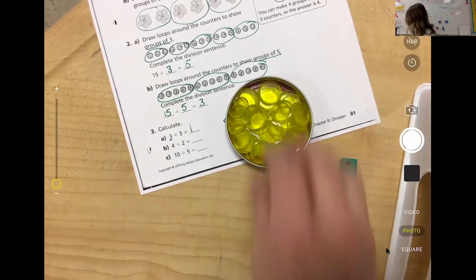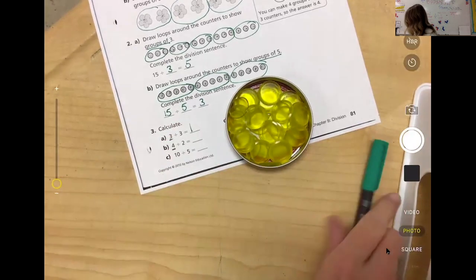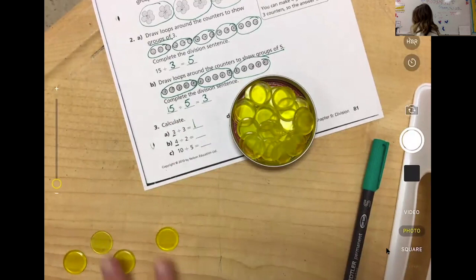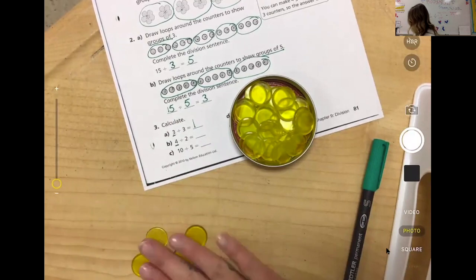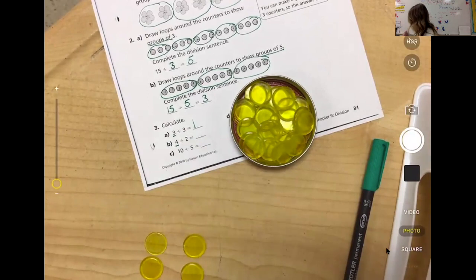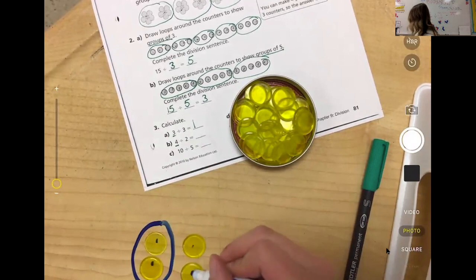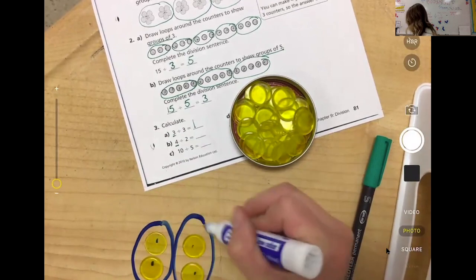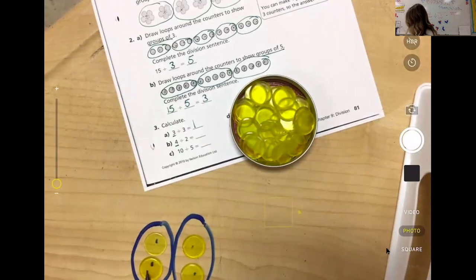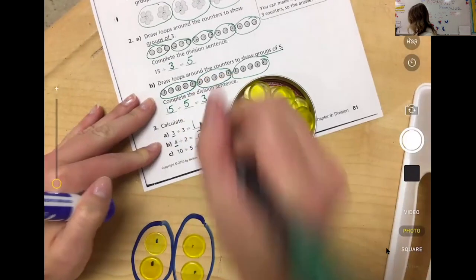Awesome. So now I have 4 divided by 2. How many counters do I need? 4. 1, 2, 3, 4. And I'm dividing them into groups of 2. So I'm going to circle my groups of 2. 1, 2, circle. 1, 2, circle. Okay. How many groups of 2 did I make? 1 group of 2, 2 groups of 2. 4 divided by 2 is 2.